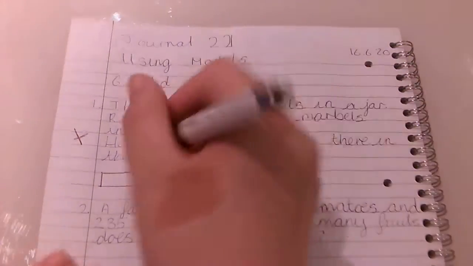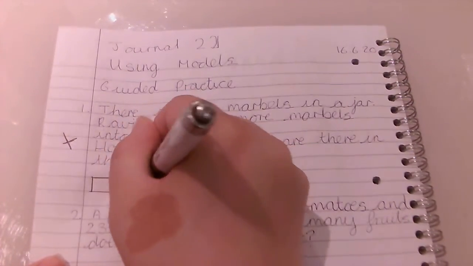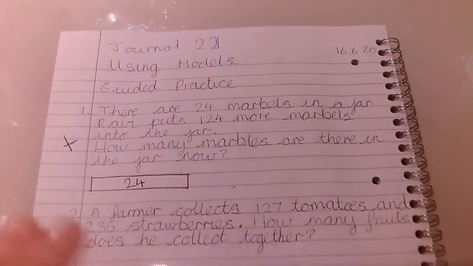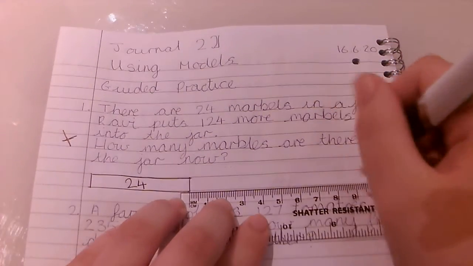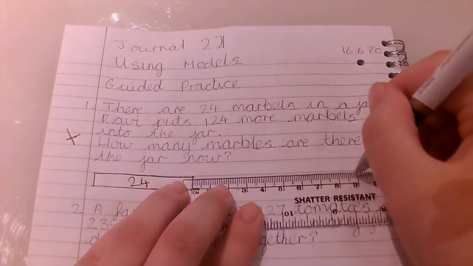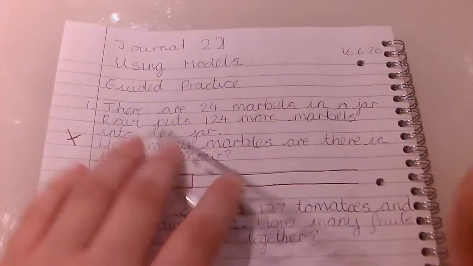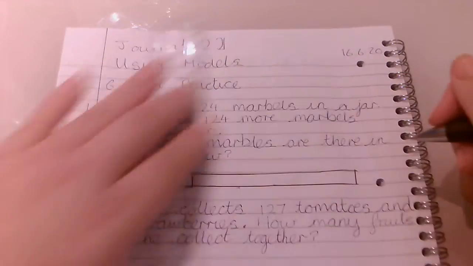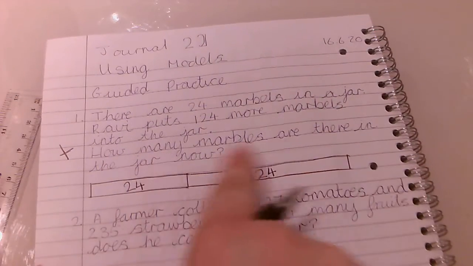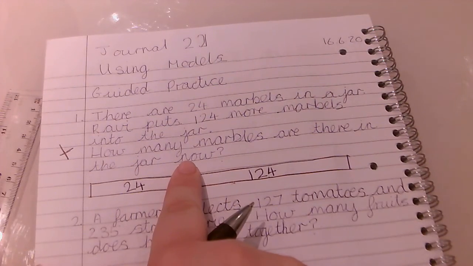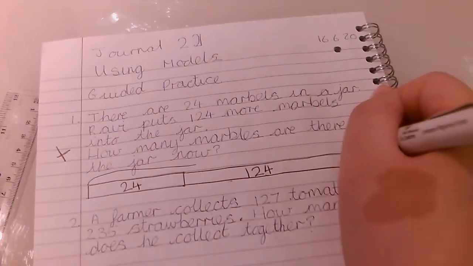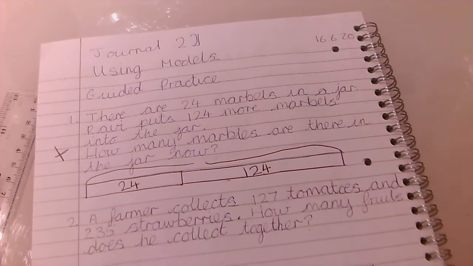So we know we started with 24 marbles. Then he puts 124 more, so he adds them to the 24 that are already there. This bar should be bigger because 124 is bigger. Doesn't matter lots, but it just helps to picture it a bit more. And we are trying to find how many marbles there are now. So that's how many there are all together. So we're adding to find the total of this bit and this bit together.